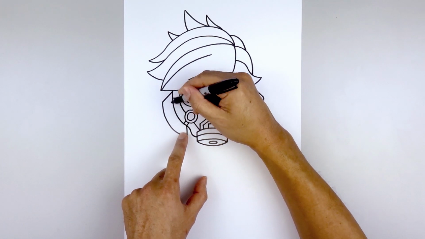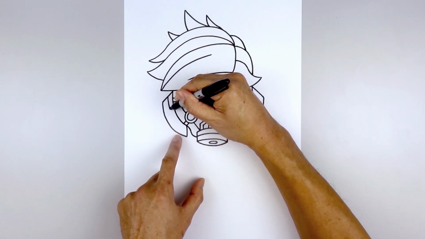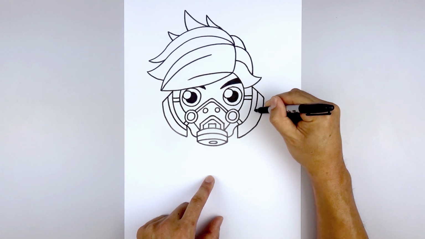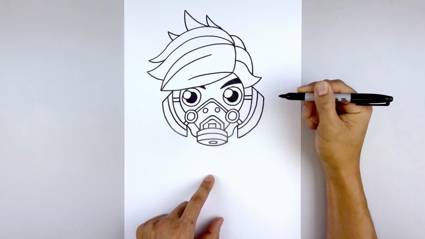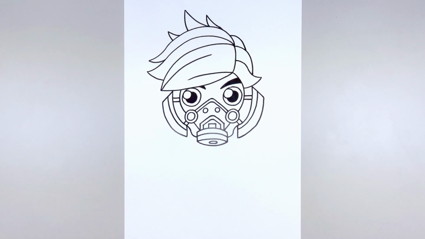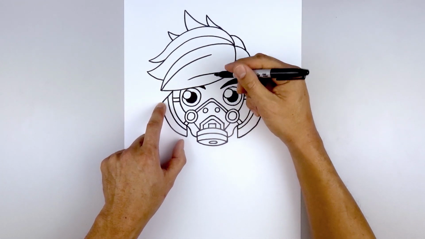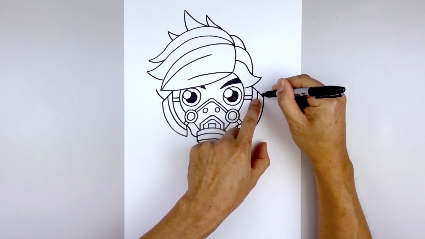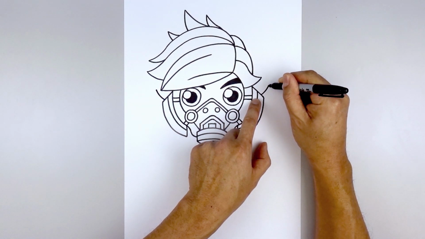Now we want to trace this curve on the outside. From top to bottom, do the same thing on the right. Now let's draw on the top. From this point, I'm going to step in, curve out, and up. Do the same thing on the right side.